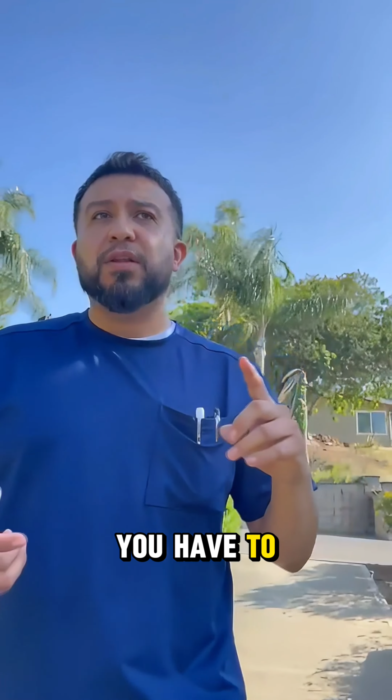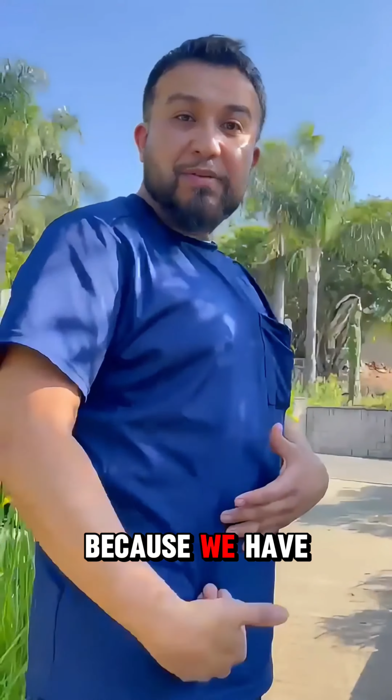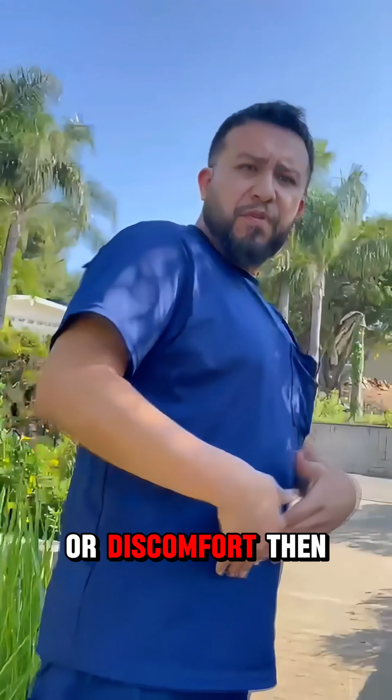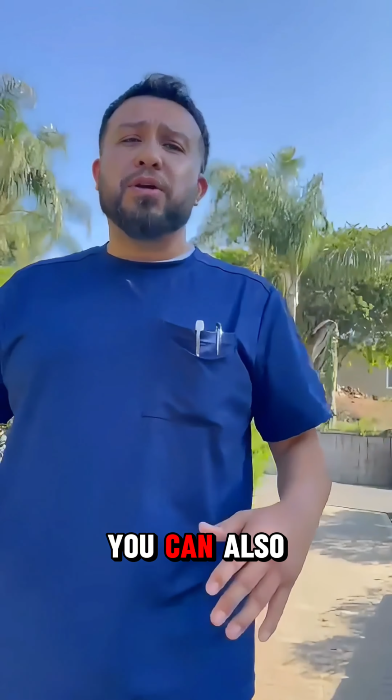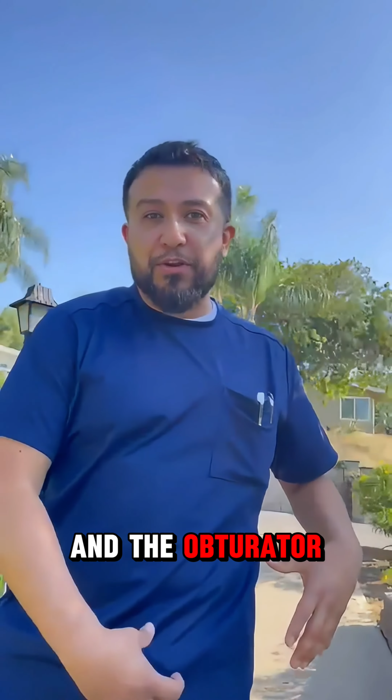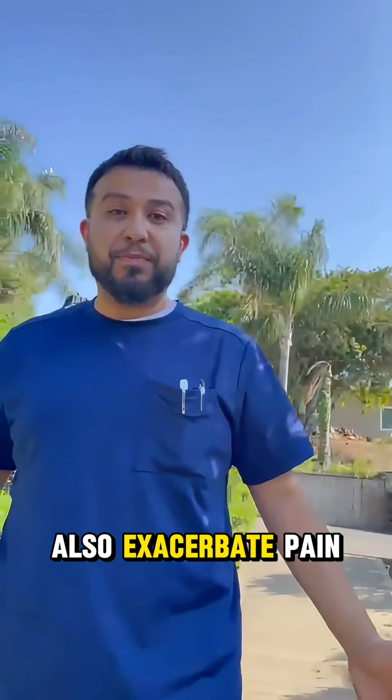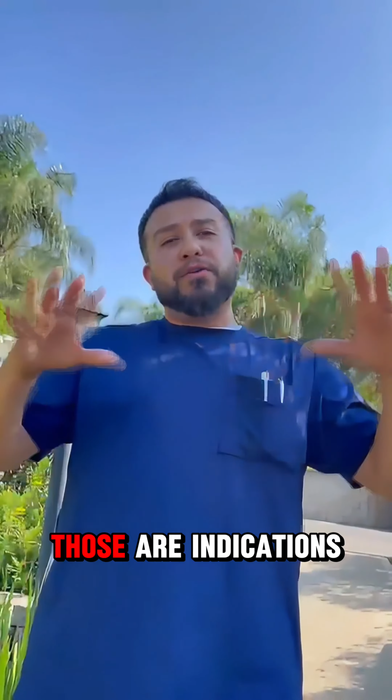Keep in mind that there's something called the psoas sign. The psoas sign is when you put the patient in bed and extend the right leg backwards. If the patient has pain or discomfort, because we have the psoas muscle there, that's an indication of potential appendicitis. You can also lay the patient flat, lift up their leg and turn to the side, and the obturator muscle, as it twists, pulls down on the lower right quadrant, and that might also exacerbate pain. So all of those are indications of potential appendicitis.